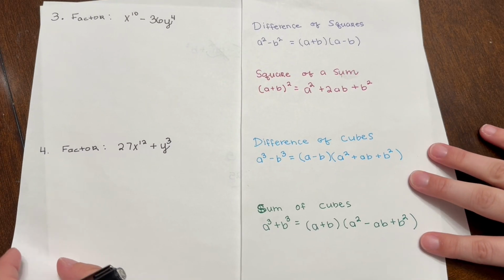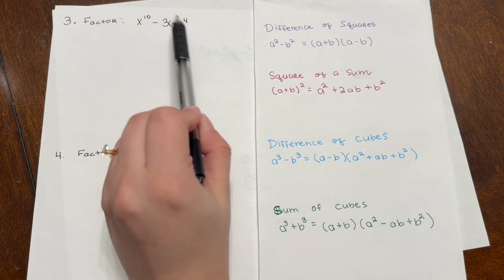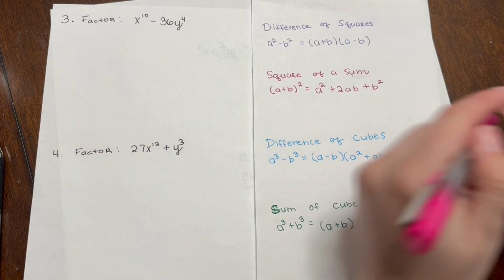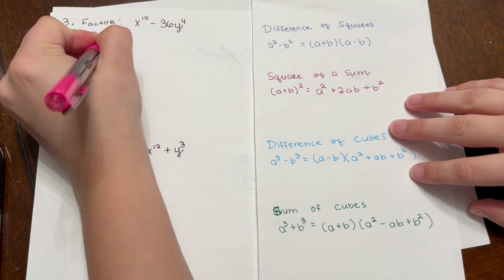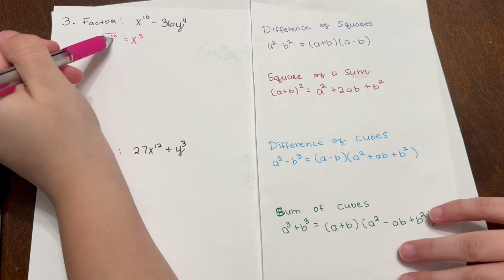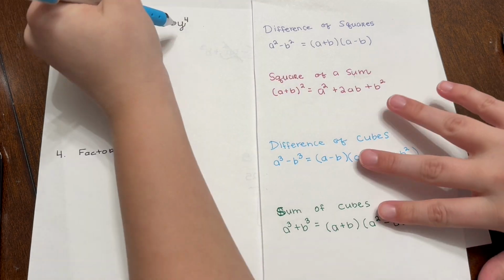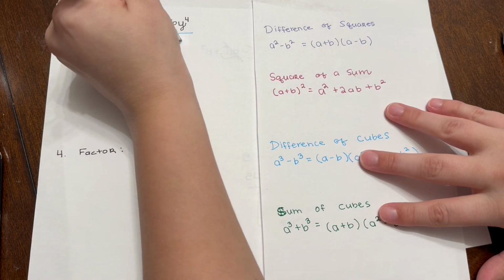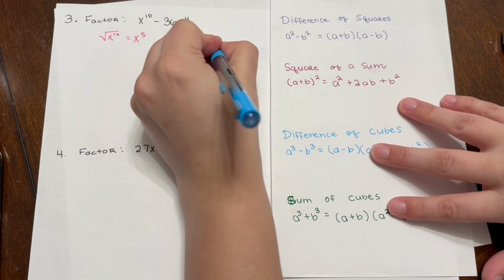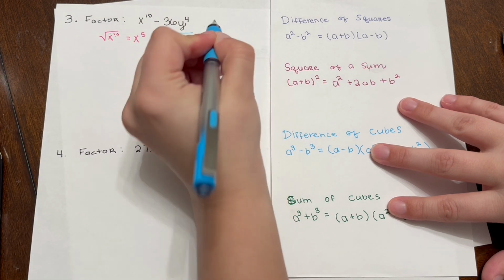So if we have two terms, let's figure out, could we either square root or cube root? We have even exponents, so we're not going to be able to cube root, but let's try square rooting. So if I square root x to the 10th, I would get x to the 5th. So when you square root, you're basically just dividing that exponent by 2. If we were to cube root, we would divide it by 3. Let's find the square root of 36y to the 4th. The square root of 36 is 6. The square root of y to the 4th, again, divide that exponent by 2, and we get y squared.